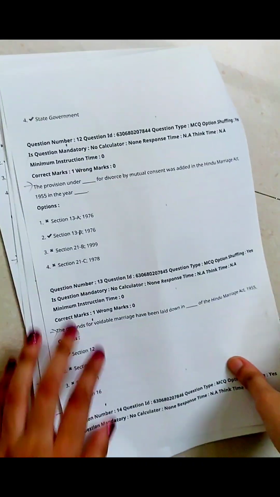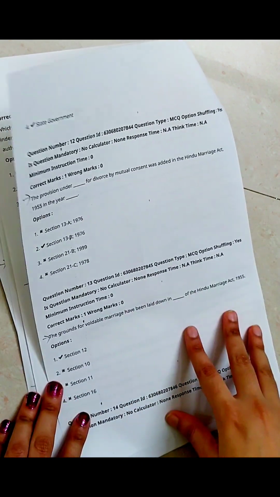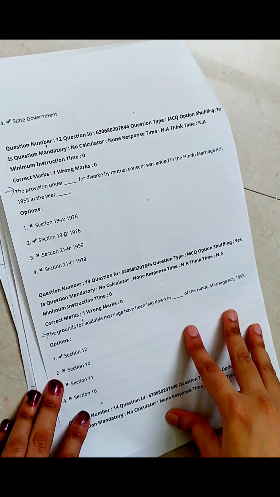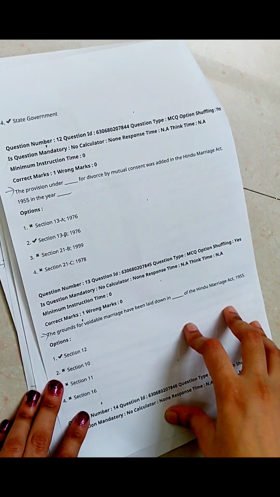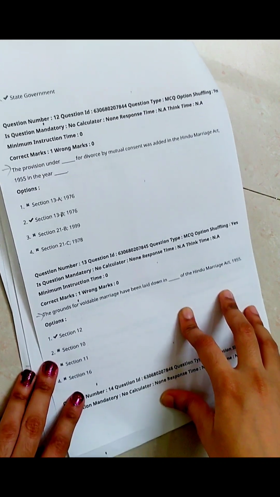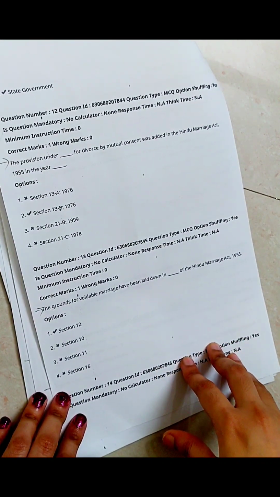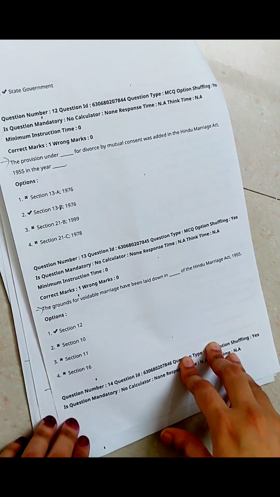State government. The provision under dash for divorce by mutual consent was added in the Hindu Marriage Act 1955 in the year. Section is 13B and the year is 1976. The grounds for voidable marriage have been laid down in dash of Hindu Marriage Act 1955. Section 12.